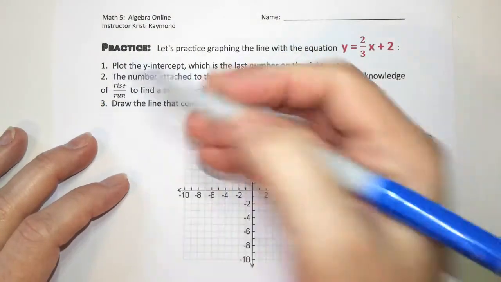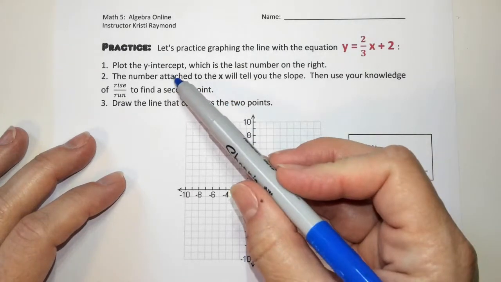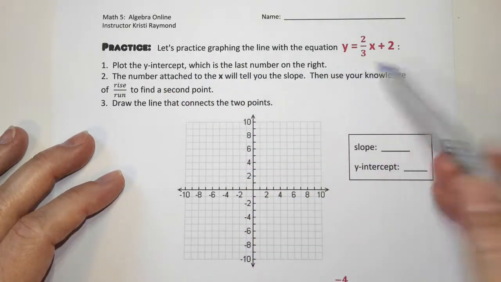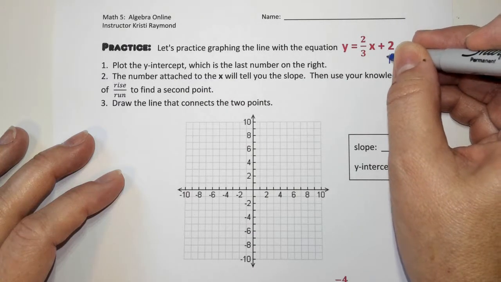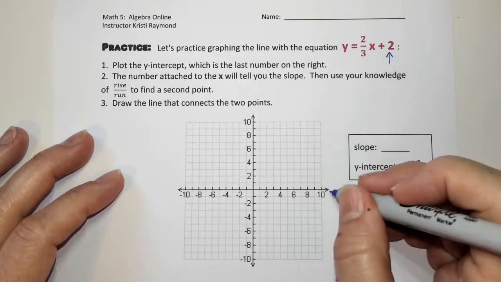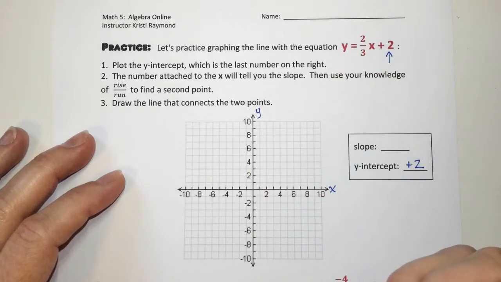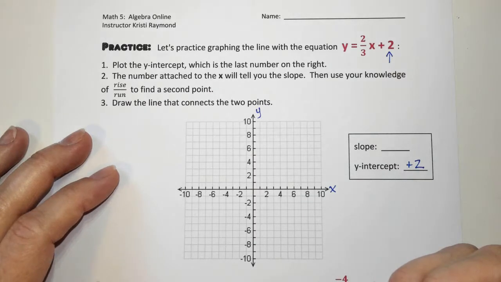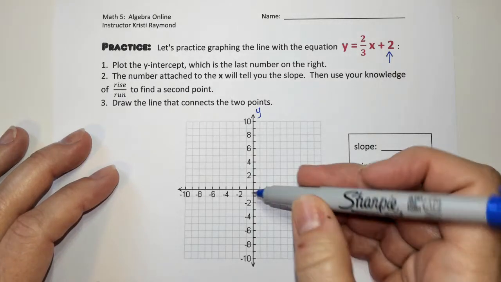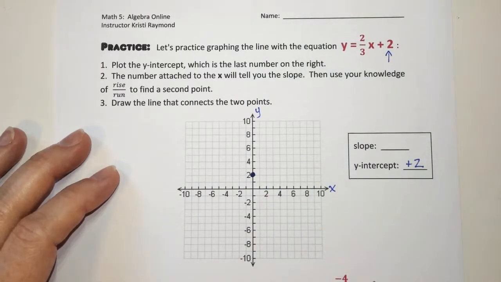And for the first one, I put the steps here for you so you can refer to them later. Plot the y-intercept, which is the last number on the right. There it is. The y-intercept is plus 2. So here's your x-axis, here's your y-axis. All you need to do to find your first point is look for the y-intercept at 2, and there it is. That's where my line is going to cross the y-axis.